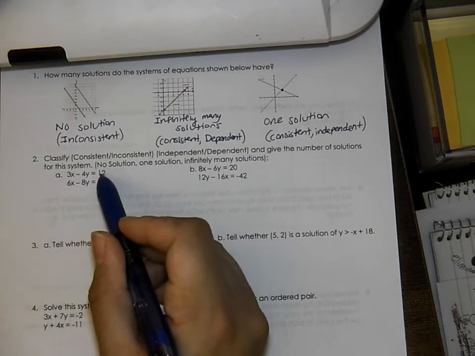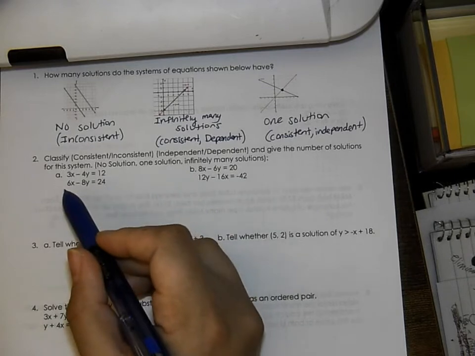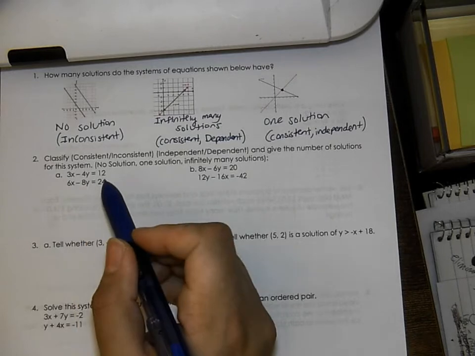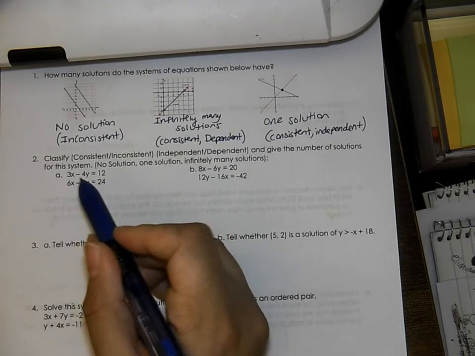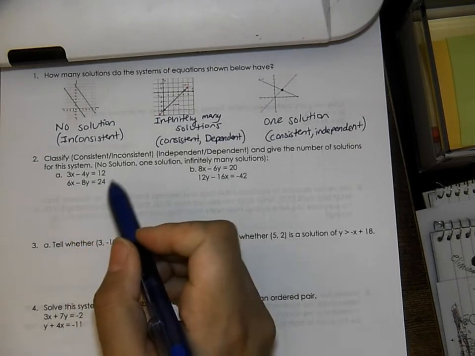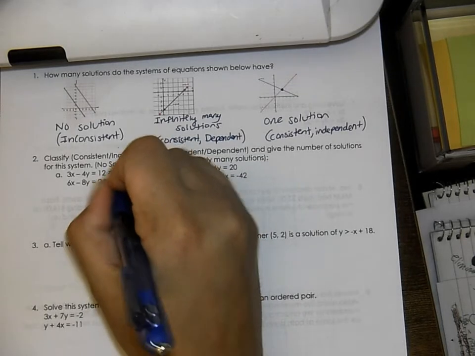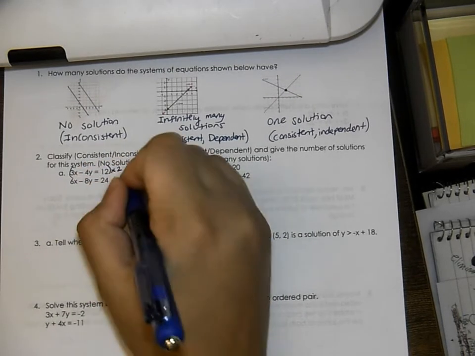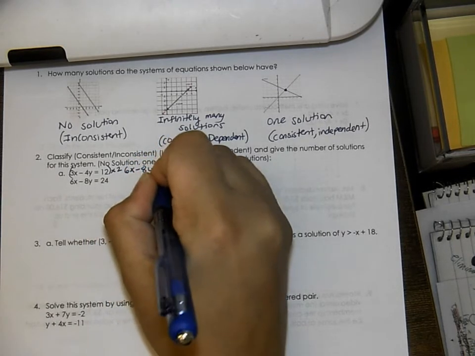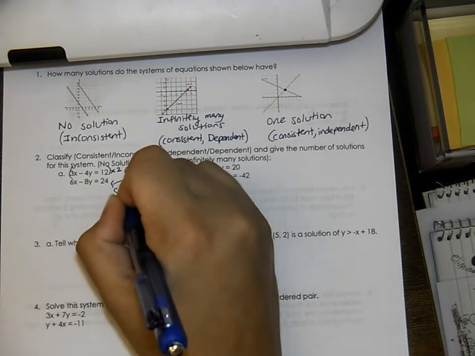But what I do see here is, hopefully, that you notice the first equation has a 3, a 4, and a 12, and the x's and the y's are stacked like this with the numbers stacked as well. And if you notice how the next row changes, it's a 6, an 8, and a 24. So each of them has been doubled. If I take the first equation and multiply it by 2, I get 6x minus 8y equals 24, and these two equations are then the same.